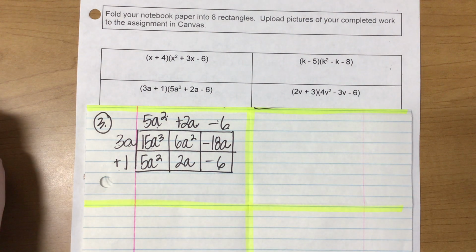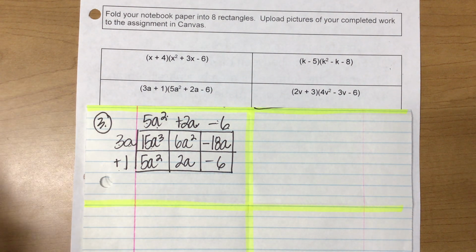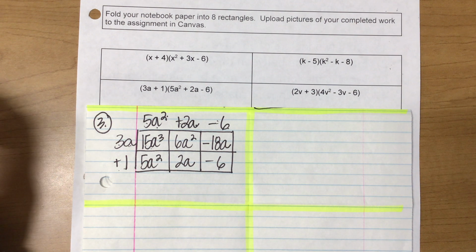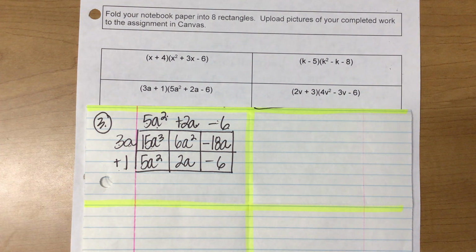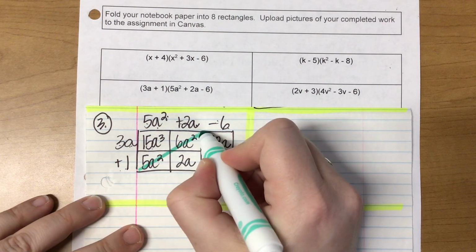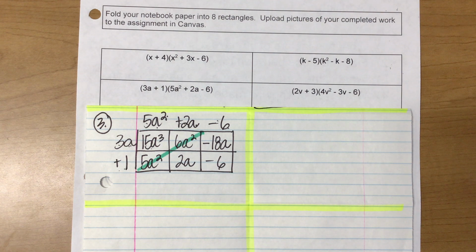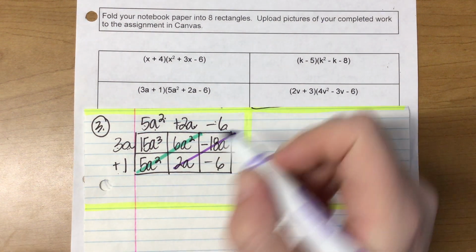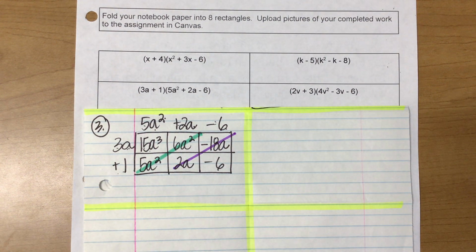The nice part about this organizational strategy, not all the time, but most of the time, your diagonals are like terms.